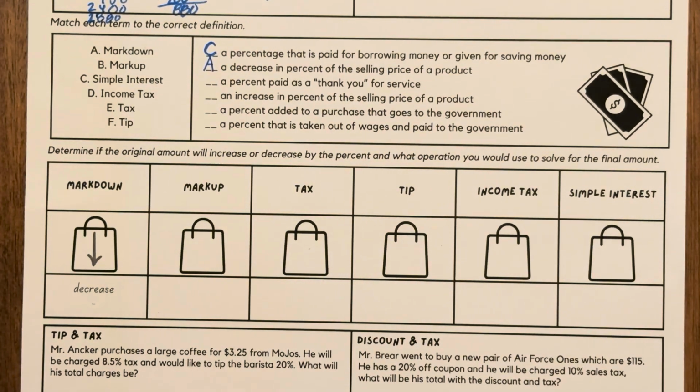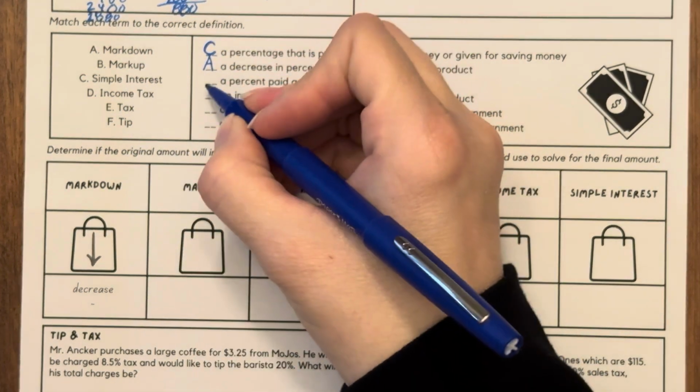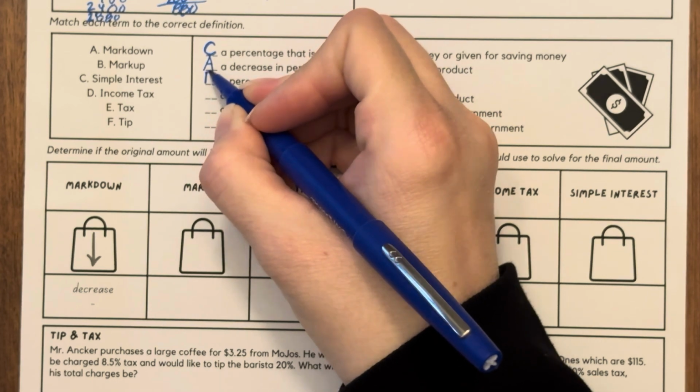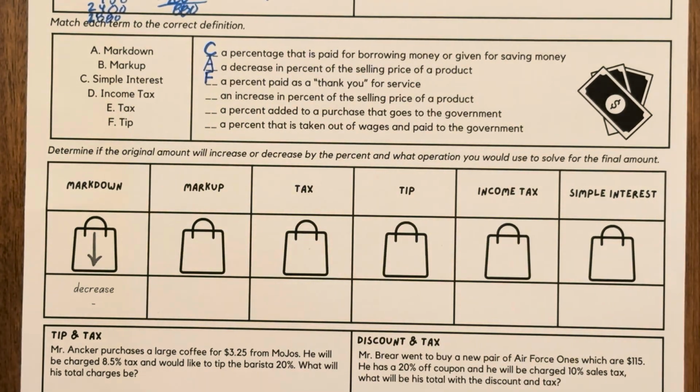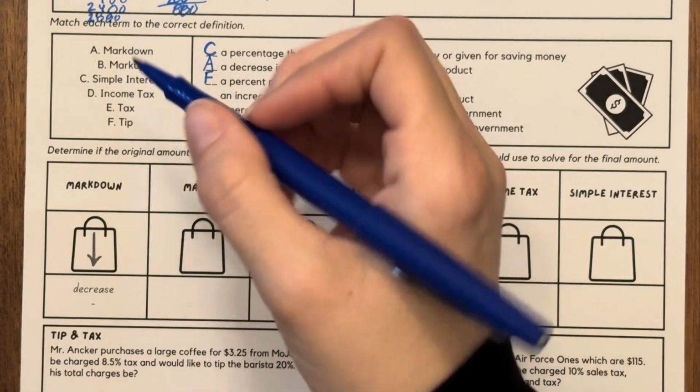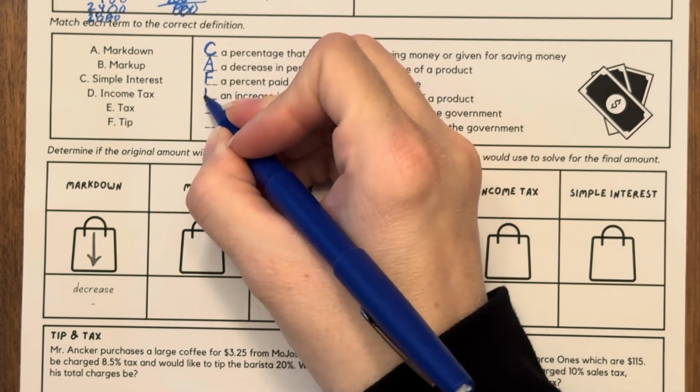percent paid as a thank you for service. Okay, that is a tip. That is something that you give somebody when they give you good service, or any service for that matter. An increase in percent of the selling price of a product. Okay, that is when they make the product cost more money. And that would be a markup. This is going to be B, markup.